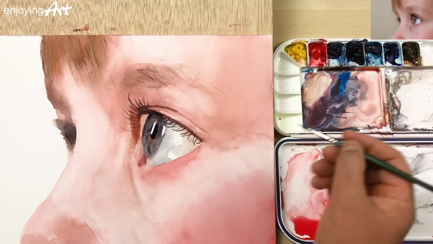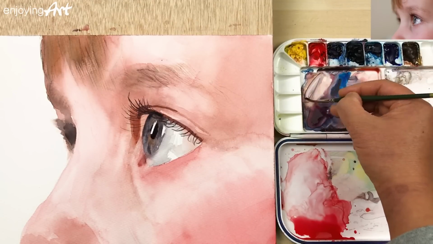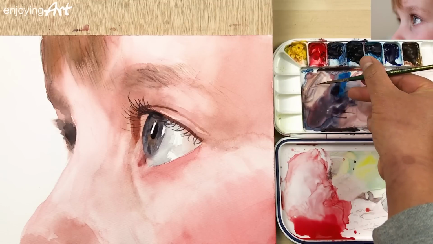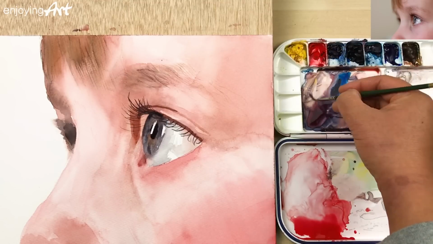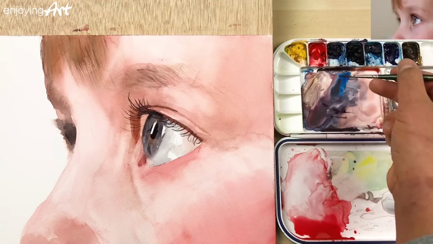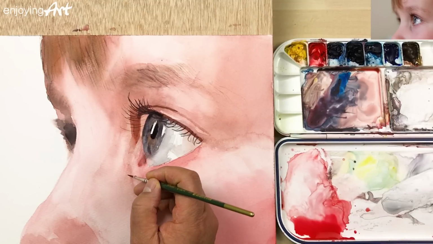Okay, I'm going to have a little bit of brown color, a little bit more yellow basically. Okay, coming here.